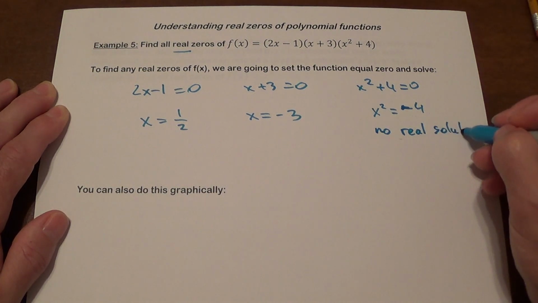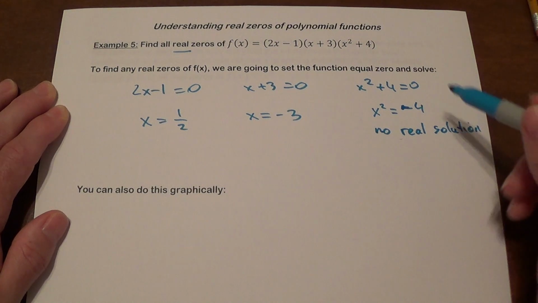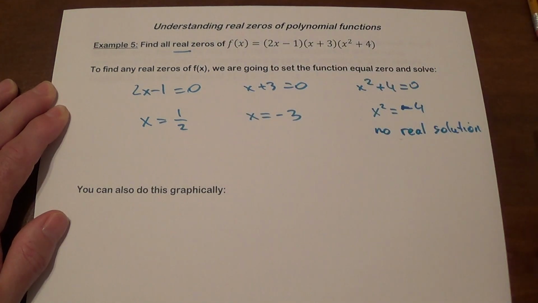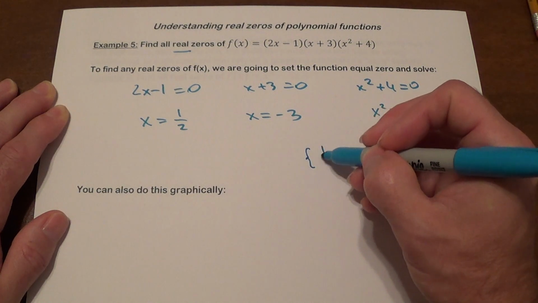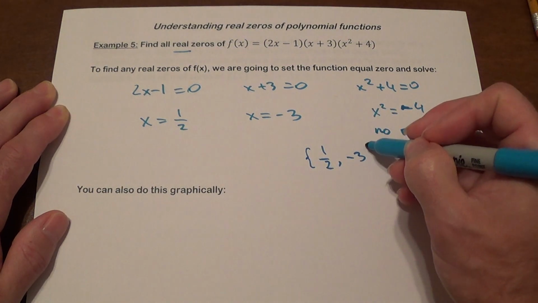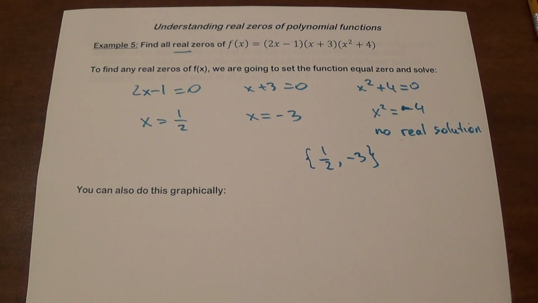Okay? So does it have solutions? Yes, you can find 2 more solutions. They will not be real. We're trying to find real solutions here. That means we are going to only write those 2 numbers. 1/2 and negative 3. So non-real 0 is not going to show as an intersection on the graph of the function.